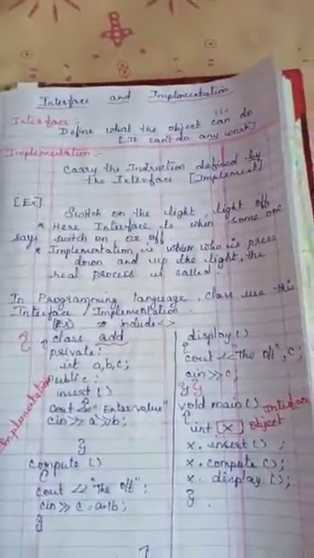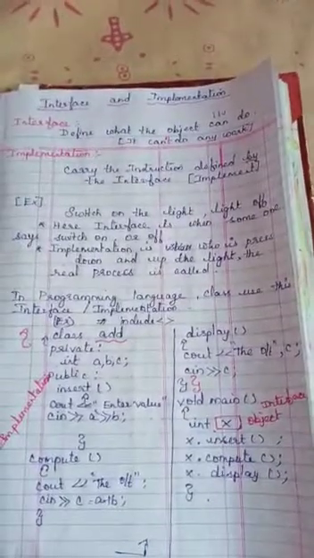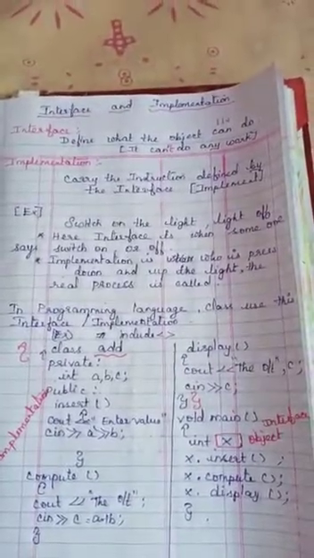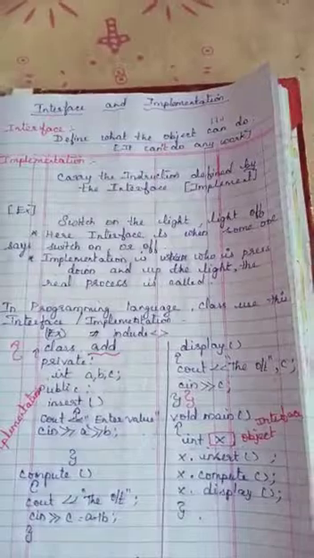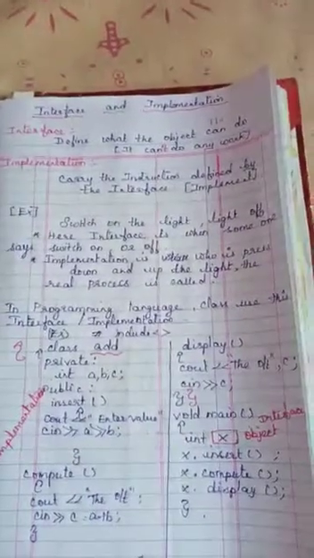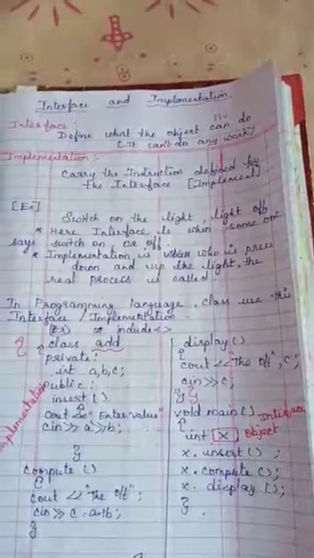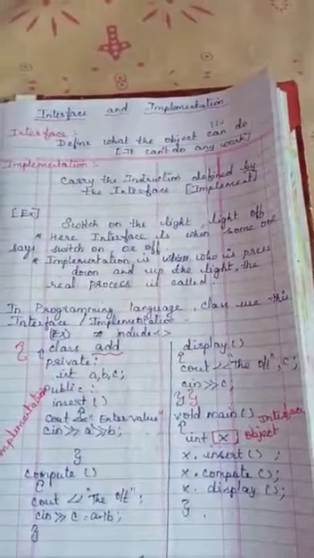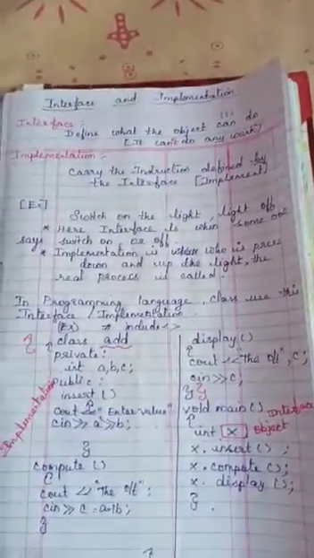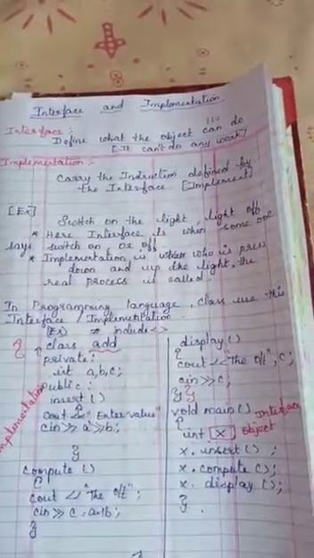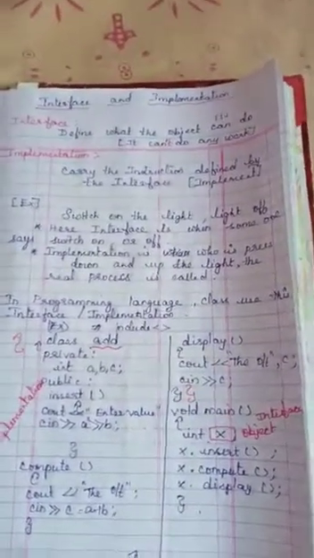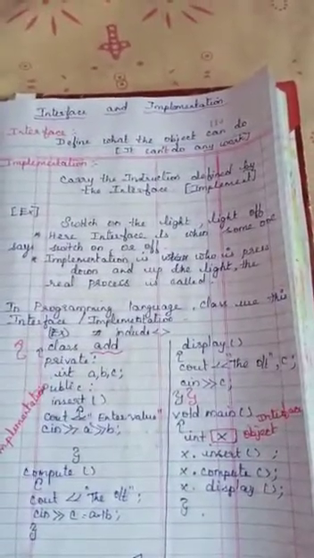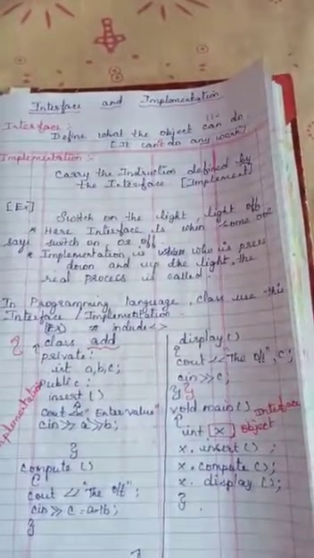Now, every programming language must use interfaces and also implementation. The interface always defines what the object can do. That means it gives some instruction to the object, but it can't do any work itself. It just gives the instruction to the objects. Object means arguments, parameters, variables, we can say like that. Implementation means it carries out the instruction given by the interface. So the interface just gives the instruction to the object. Implementation takes over the instruction from the interface and really does all the work.